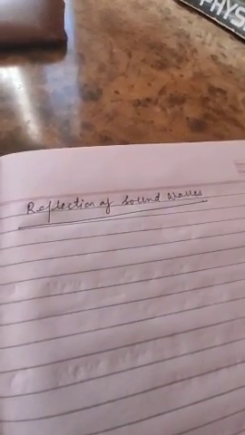Now, the only requirement for the reflection of sound waves is that the size of the reflecting surface must be bigger than the wavelength of the sound waves. This is one of the important points which you have to keep in mind.